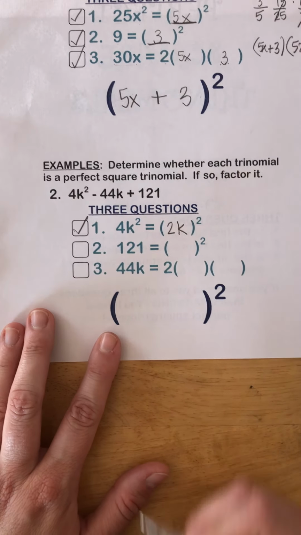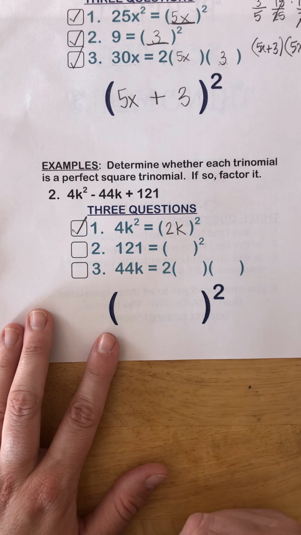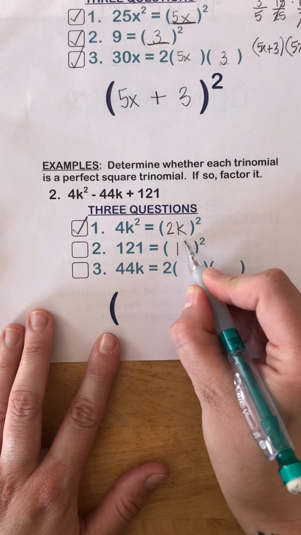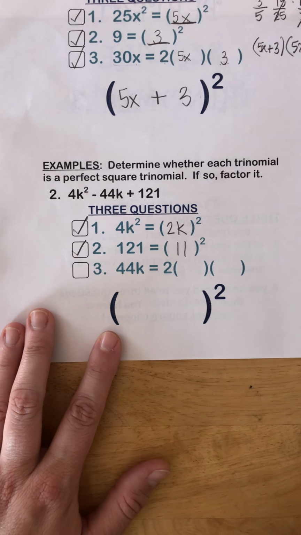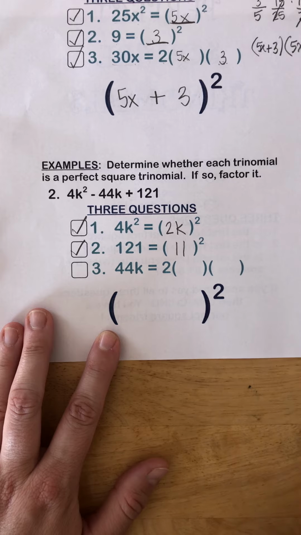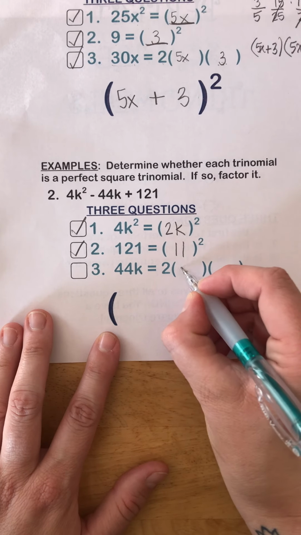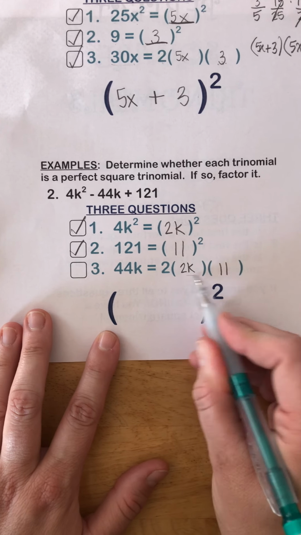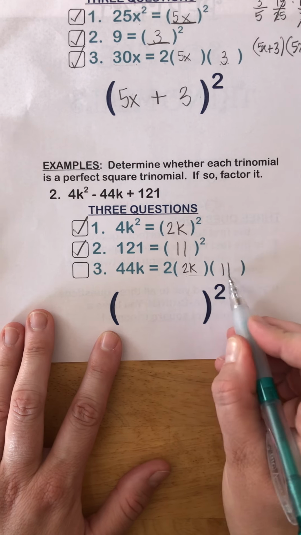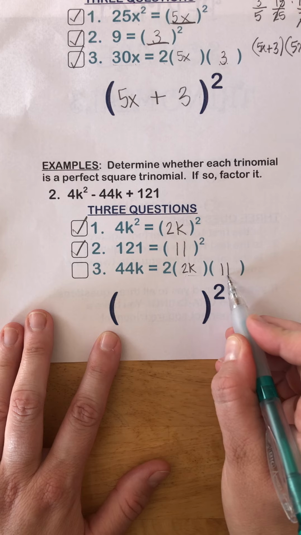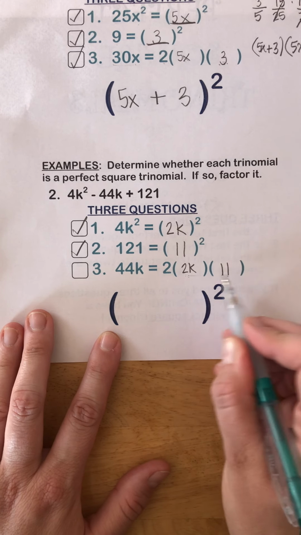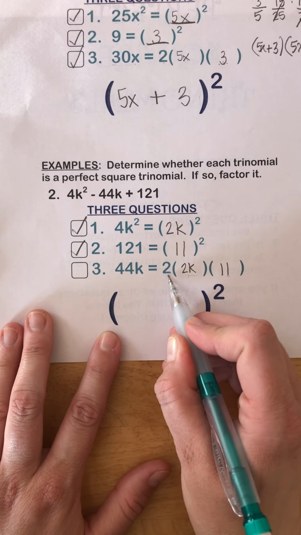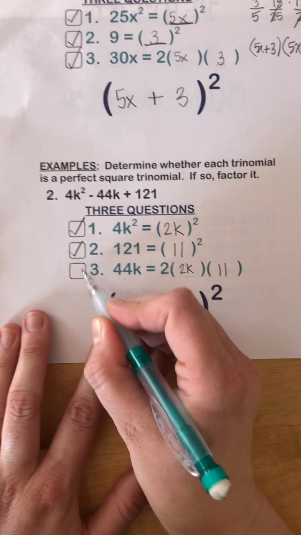2k. We get a yes. Question number 2. Is the last term a perfect square? Another yes. 11 times 11 is 121. Question number 3. Can you take what you got from question 1 and question 2? Can you multiply those together? So 2k times 11 is 22k, and then double 22k to get 44k?